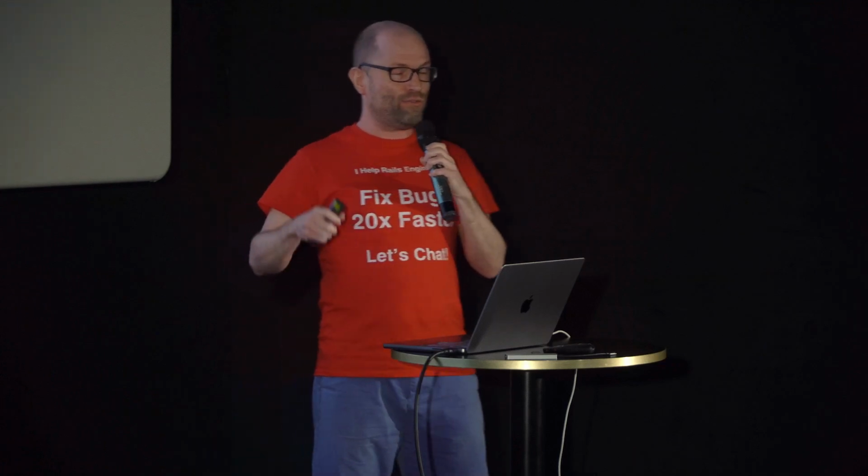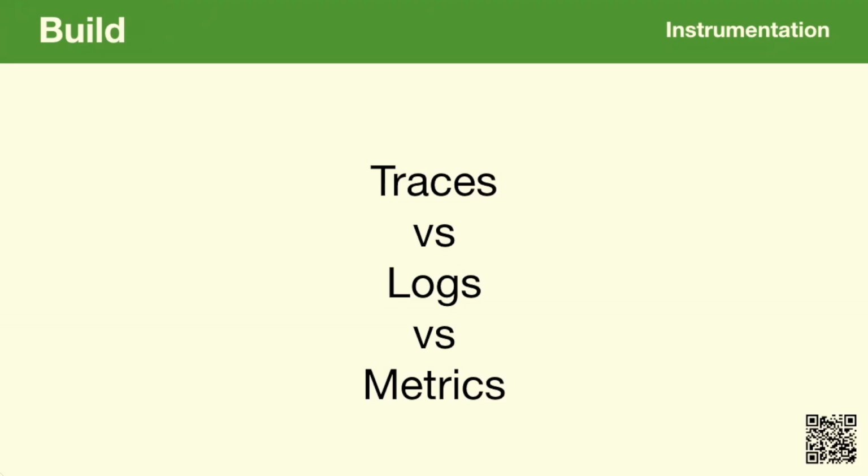So these are often talked about as the 3 pillars. They're not 3 pillars. They're 3 data types. And traces are the most useful, followed by logs, followed by metrics. Metrics are the least useful. And there's all sorts of trade-offs, but given that structured logging is coming in Rails 8, and given that logging is fairly familiar to most engineers, let's start with logs. And why plain text versus structured?